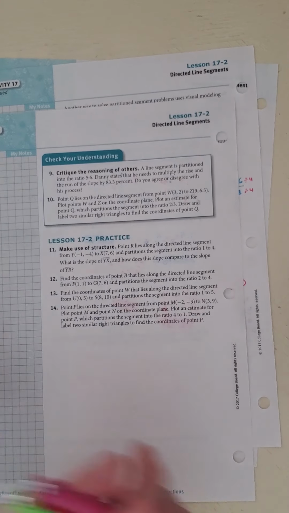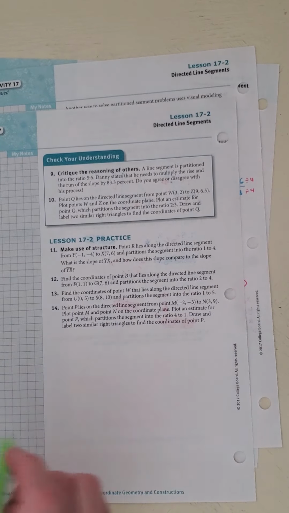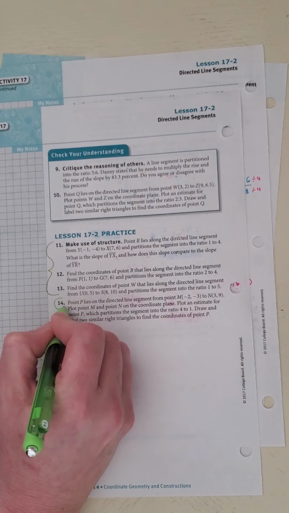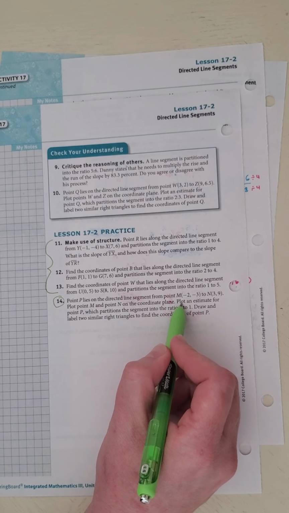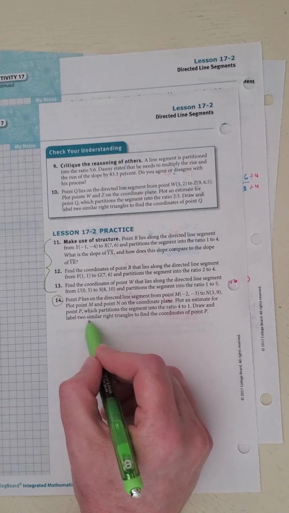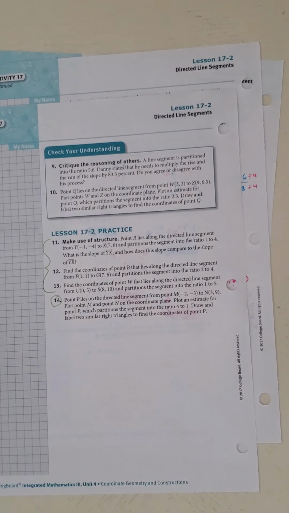All right, I'm going to tell you right now that I already assigned you these 3 problems, so you should have been able to do these 3 for homework. You're going to do number 14, and this time it says to plot an estimate and then draw and label 2 similar right triangles and find the coordinate of P. So you're going to have to use this new method.